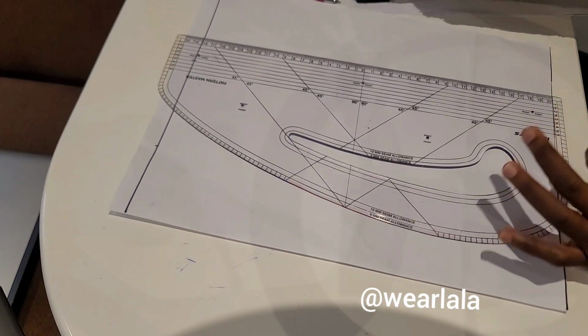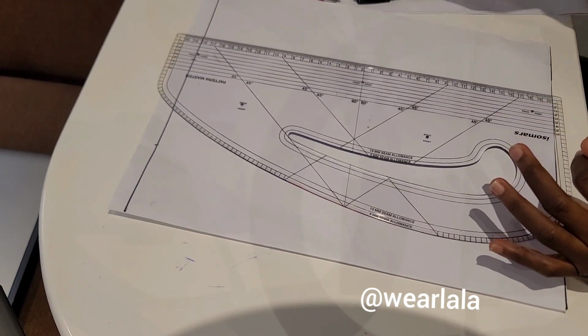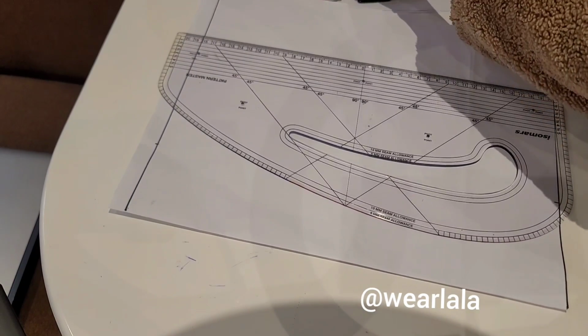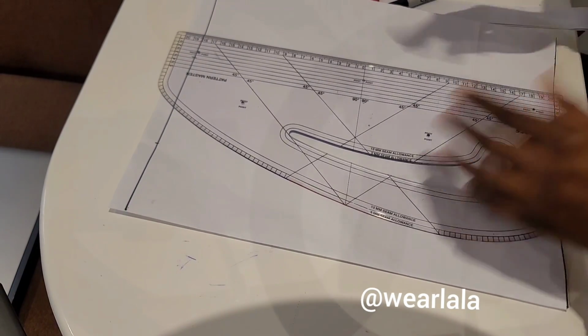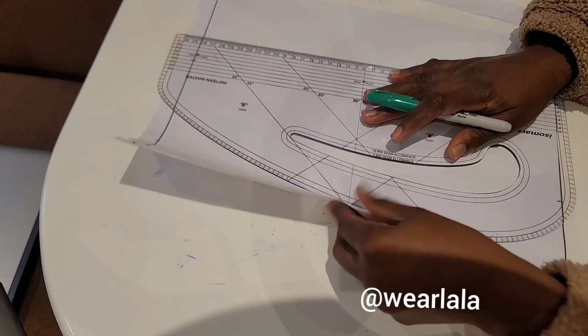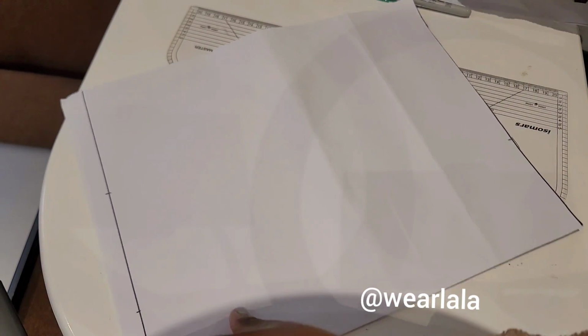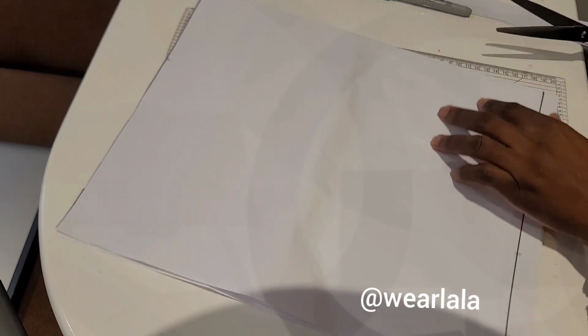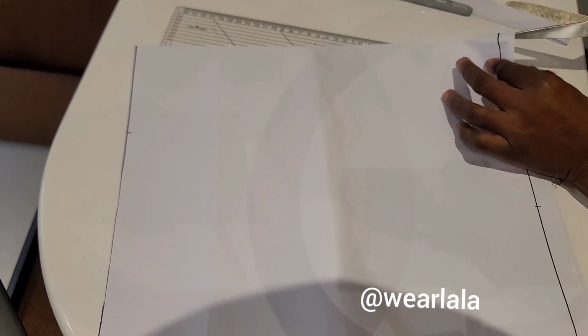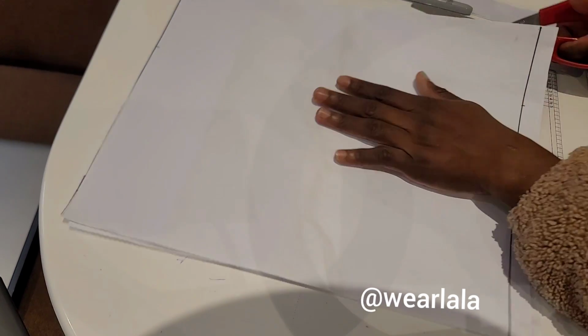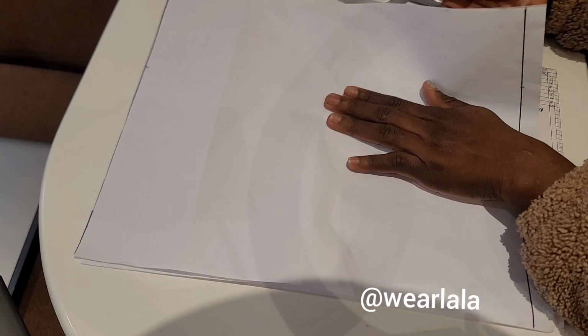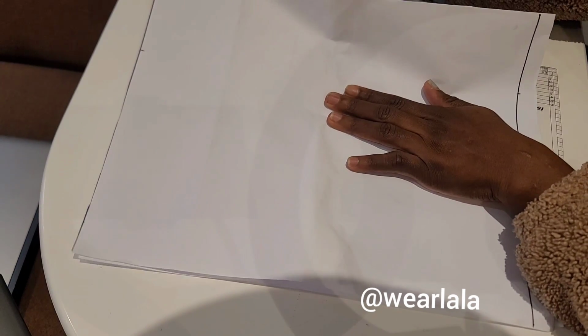So in this video I'll be showing us how to cut and sew the blouse I posted for us. Yeah, so it's a very simple tutorial. So I have my folded paper here. You can actually cut this down directly on your fabric if you want to. I just like to do this on pattern paper for tutorial sake.